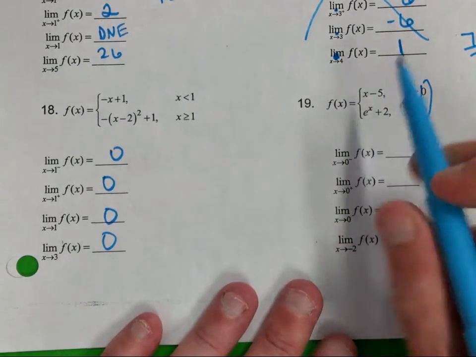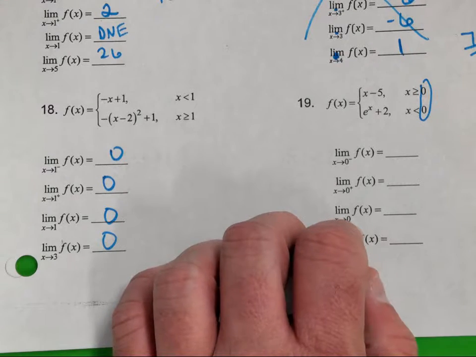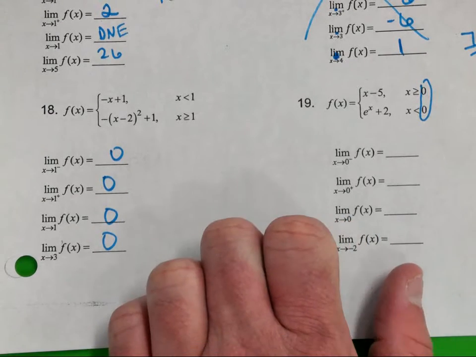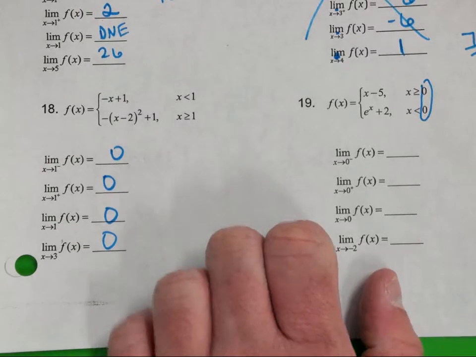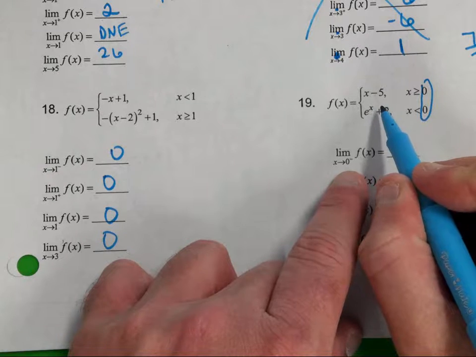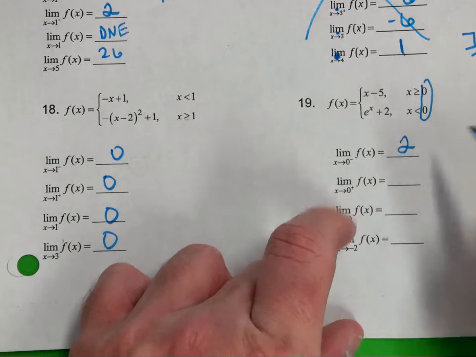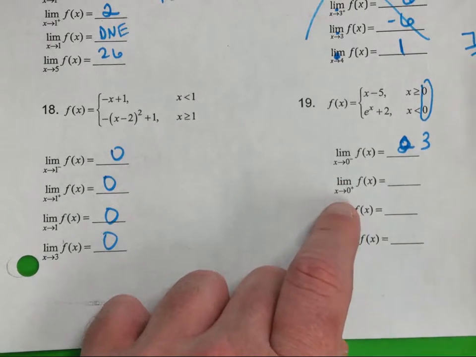I'm going to do direct substitution. Always try direct substitution, just like we learned. If direct substitution doesn't work, that's when you pull those other strategies out: factoring, rationalizing, all that. Are we good on that? So I'm going to plug 0 in. Anything raised to 0 is what? 1 plus 2 is 3.